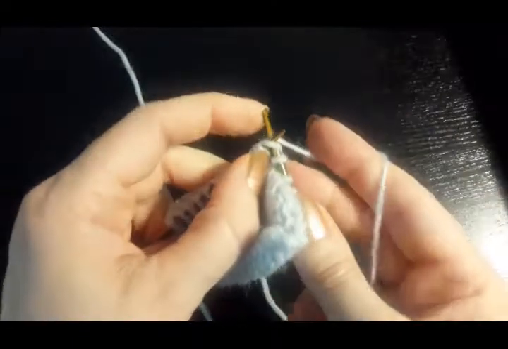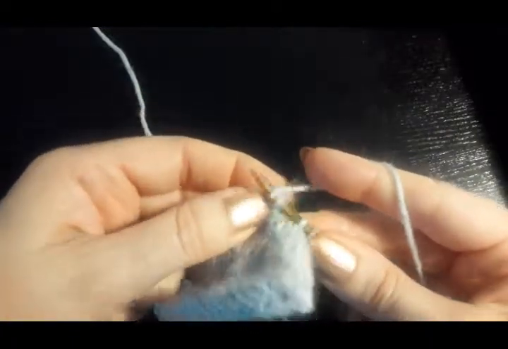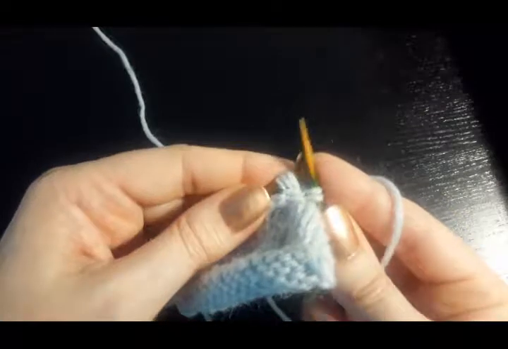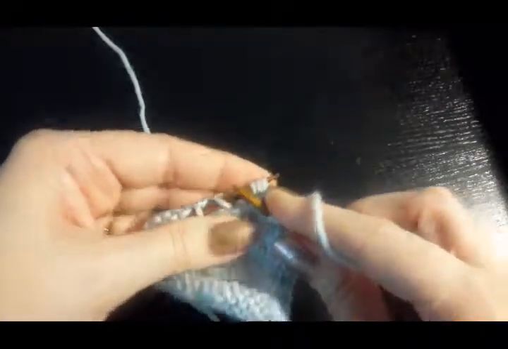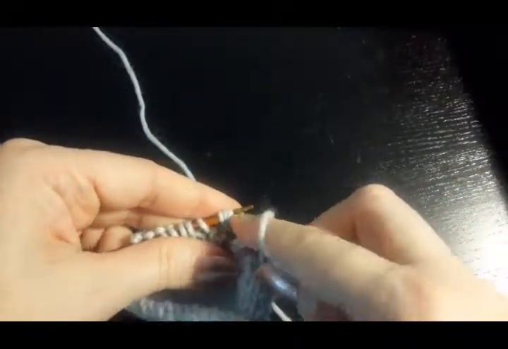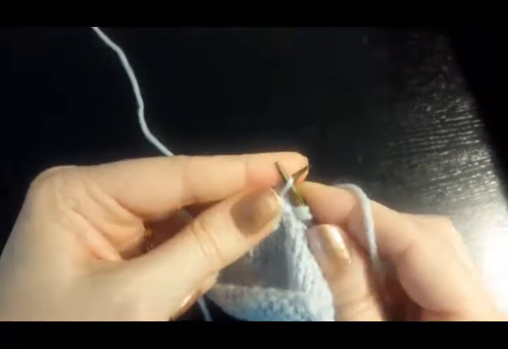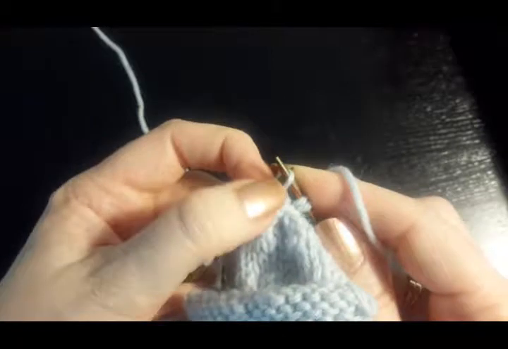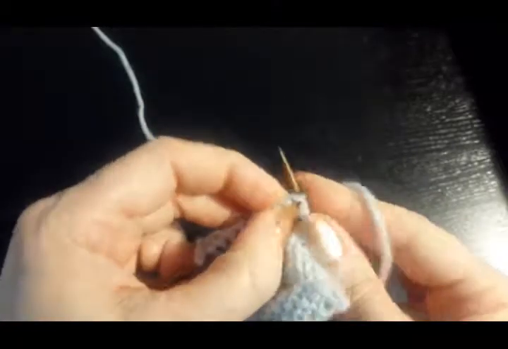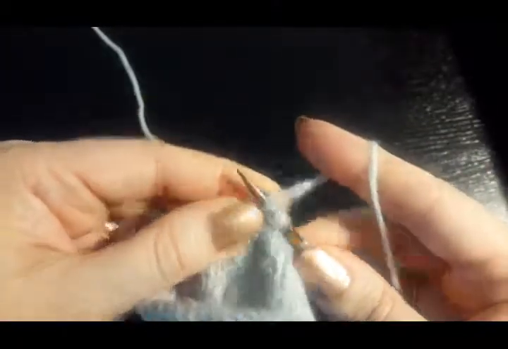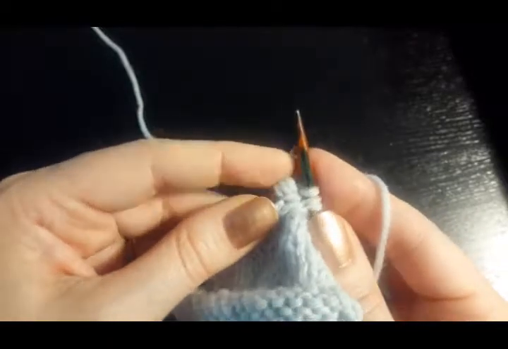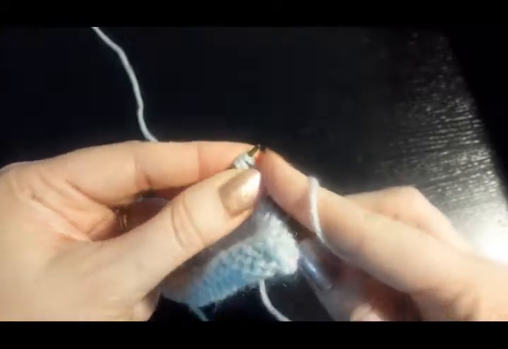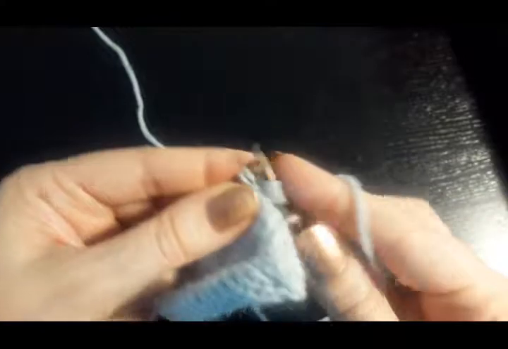It helps to work these stitches loosely. Sometimes patterns will have you elongate these stitches leading up to working these. So 2 and 3, and I will work it. And then I work the last 3.